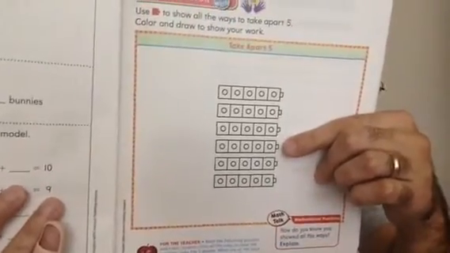Now today we are going to be working out of our workbook, but I'm going to do it on the whiteboard so it's much bigger for us to see. So if you want to follow along, we're going to be on page 81. It's an 8 and a 1, and we're going to be doing this. We are going to be making 5, and showing how it relates to subtraction.